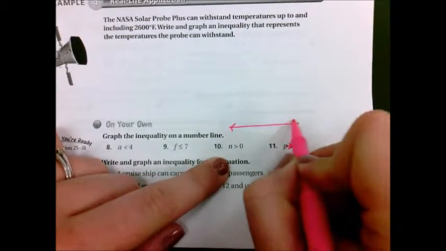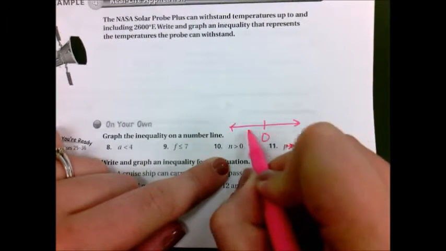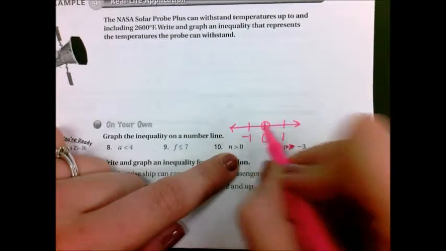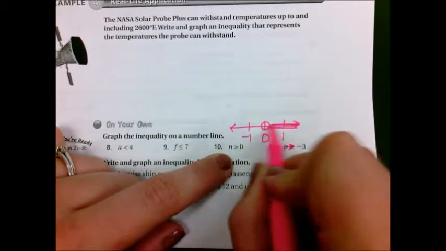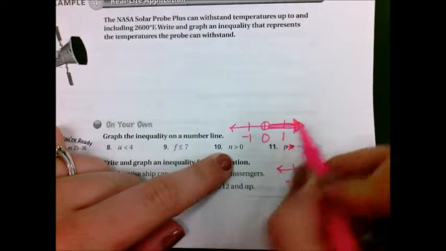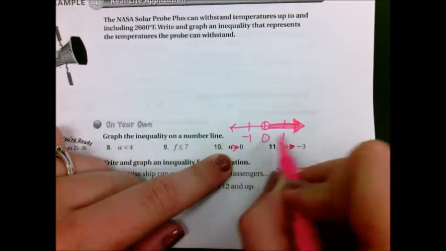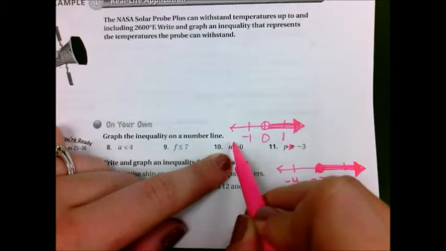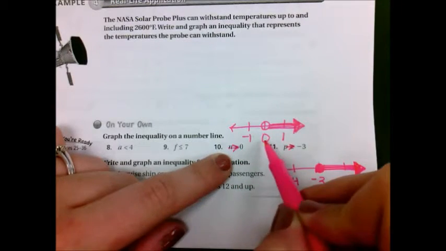So for example, in number 10, put 0 in the middle. We'd have a -1 and a 1. There's not an equal sign, so it will be open. The sign looks like an arrow pointing that way, so we'll point this way, and then just check it. Is 1 greater than 0? Yes.